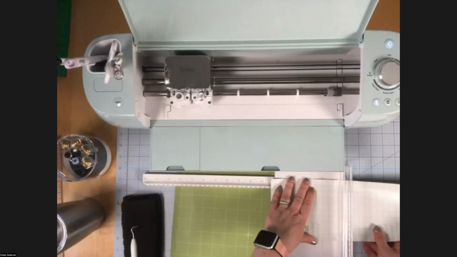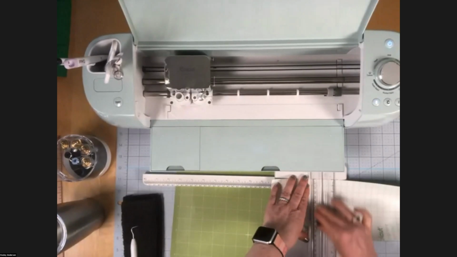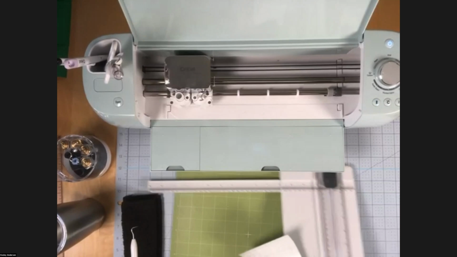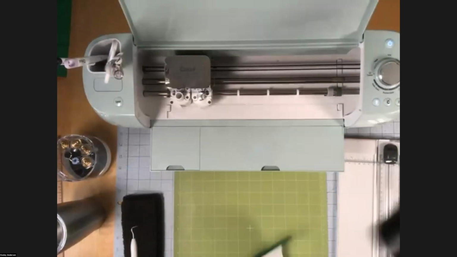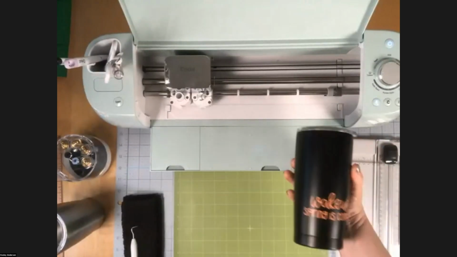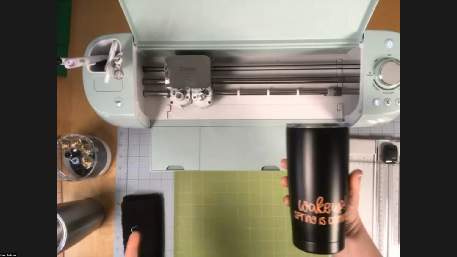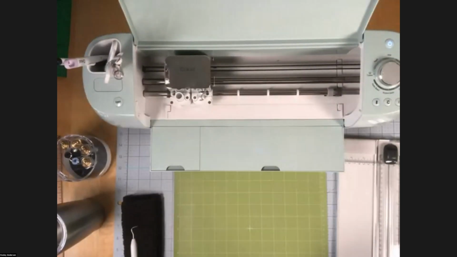Okay, so my image, if you remember, was 4 by 3, and I got those measurements by measuring my cup and how big I wanted my space to be. So it's really up to you how you like your sizing to be. If you want it just to be a little small image on something, you may just do something a little bit smaller. Or maybe you're doing a whole bunch of different images. You want to fill it up with a hydro flask style.